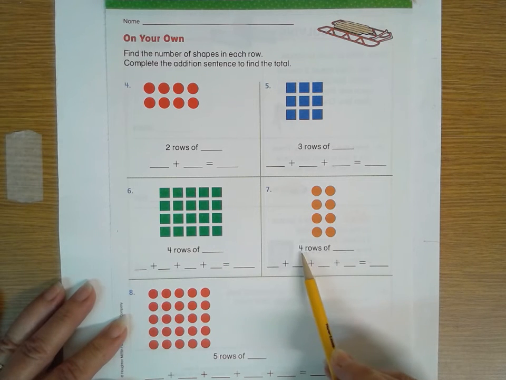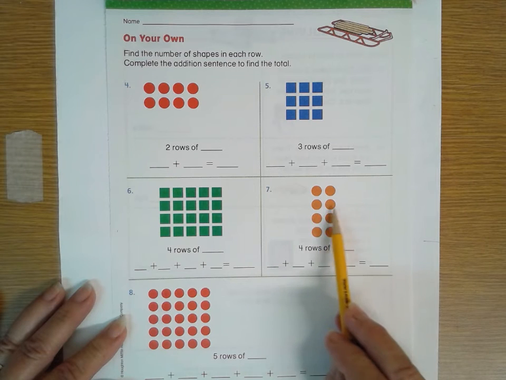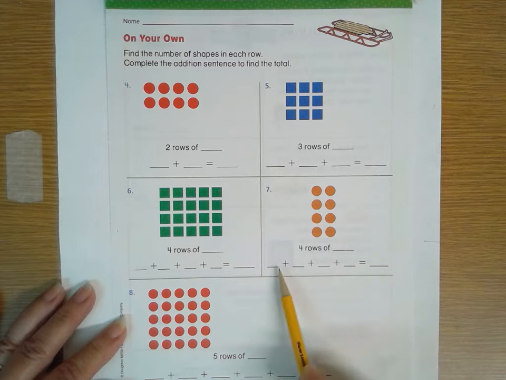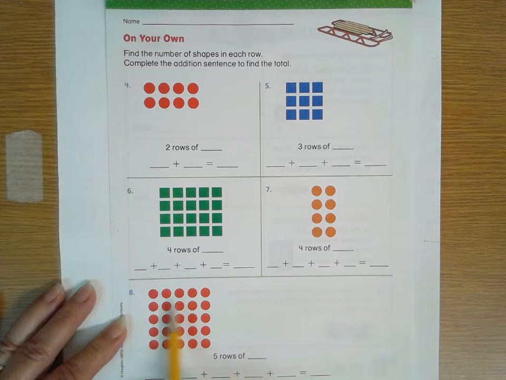This tells you you have 4 rows. 4 rows. How many are in each row? Put that number there, and you'll use that number 4 times. And this tells you that you have 5 rows. Remember, rows go across. How many are in each row? You're going to use that number 5 times to get your answer. Turn the paper over.